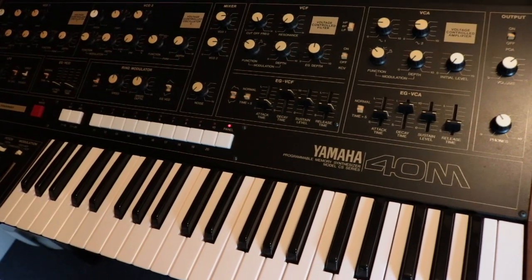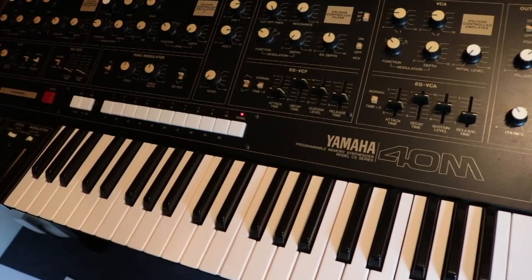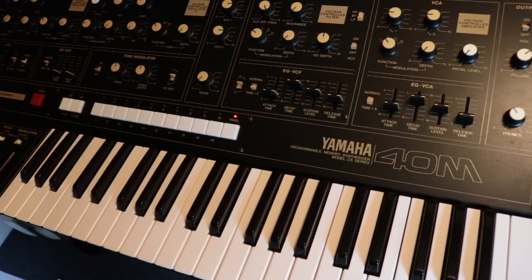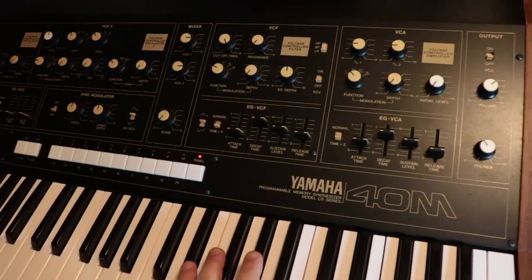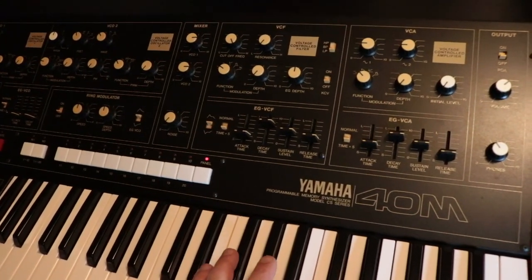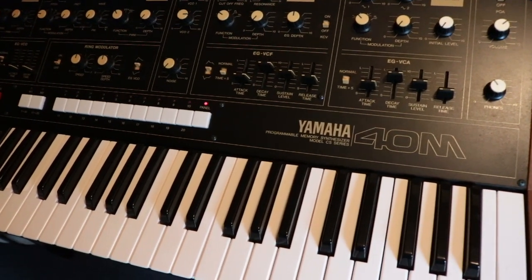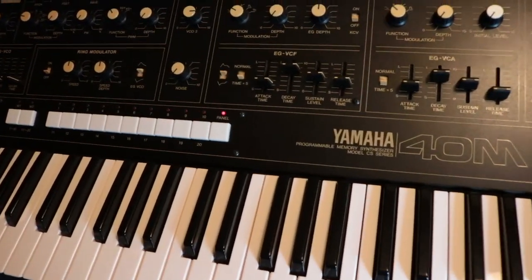Okay, so I've got this Yamaha CS-40M and everything was working fine, but then one day I turned it on and it developed this rather strange fault. I'll let you listen to it. Every other note sounds like it's a different waveform, or the filter cutoff is on, or something's odd.